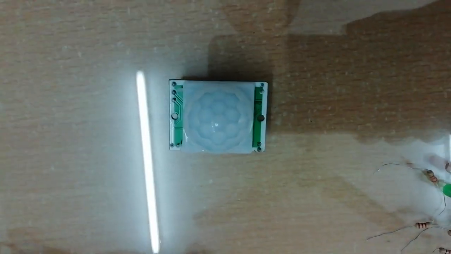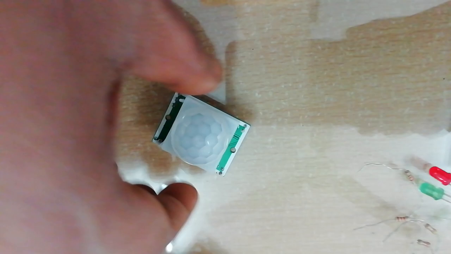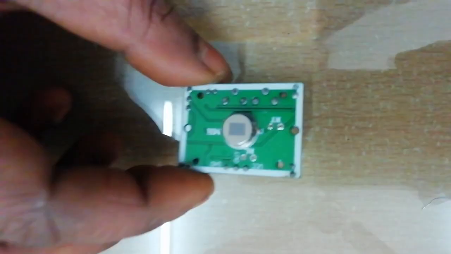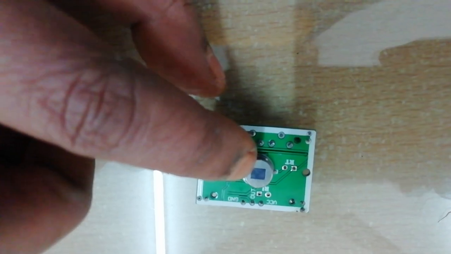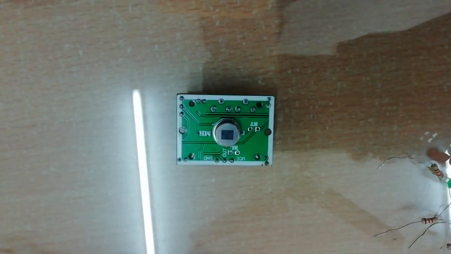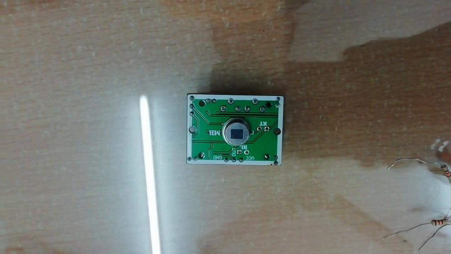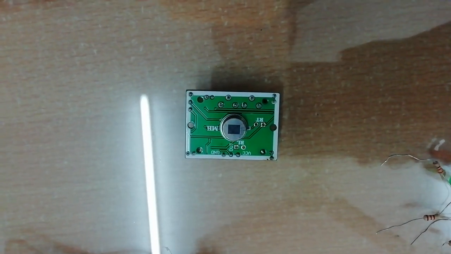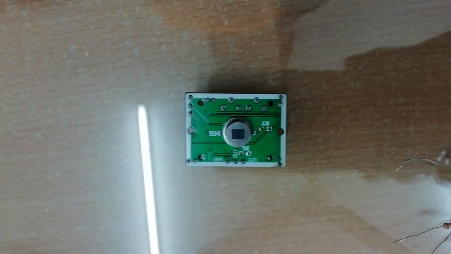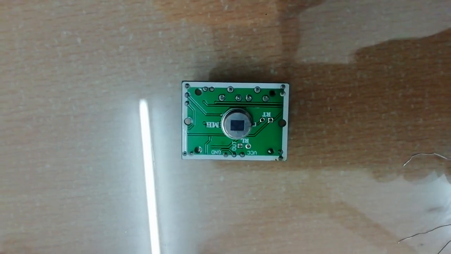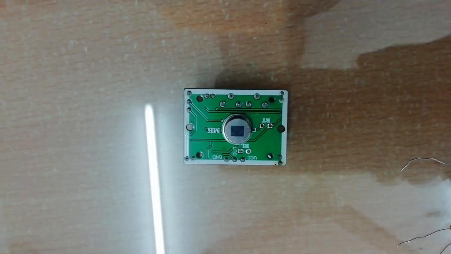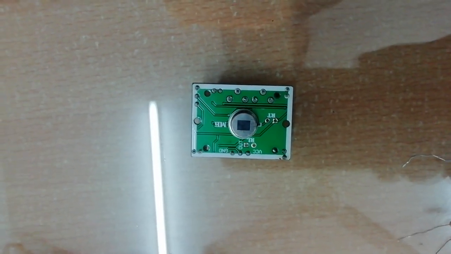PIR sensor is nothing but the passive infrared sensor. As shown, this is what is called the Fresnel lens part. Whenever an object moves in the air, it causes some friction, due to which infrared radiations are induced into the air.